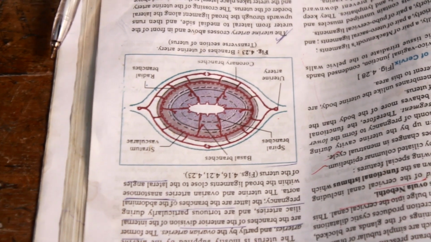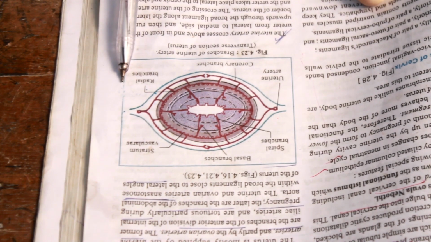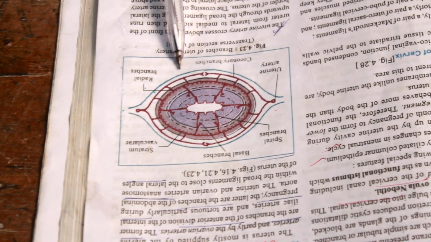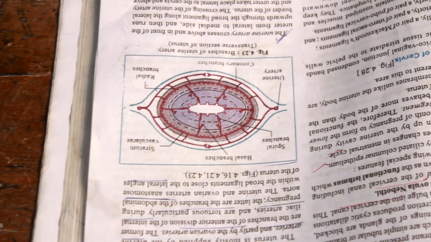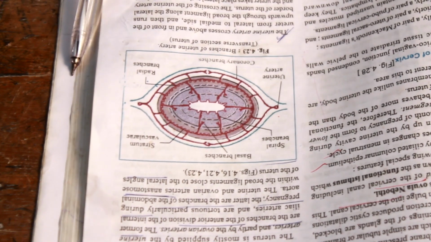Uterine artery arises from internal iliac artery. Then it crosses above and in front of the ureter from the lateral to the medial side. It ascends upward through the broad ligament of uterus, and it anastomoses with the ovarian artery close to the cornua. When it ascends, it gives some branches. Close to the isthmus, it gives the ureteric, vaginal and cervical branches. The cervical branches form the circular anastomosis around the isthmus.